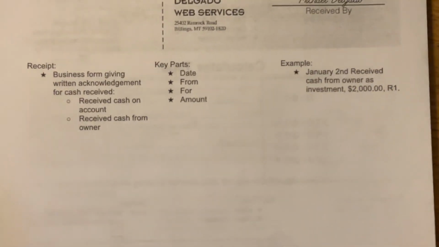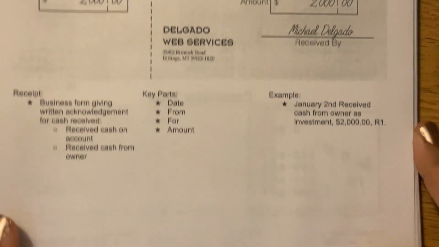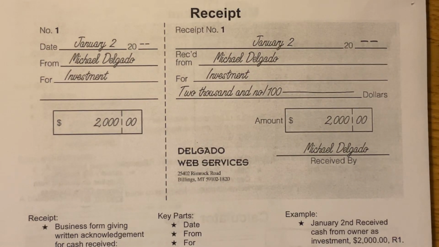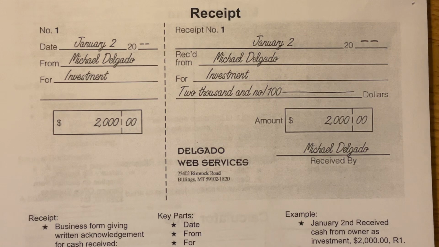Last one that we have here is a receipt. A receipt is a written acknowledgement that we have received cash. Just like if you go to Walmart, you get a receipt. If you go out to dinner, you get a receipt. There's the customer and there's the merchant copy. Same thing here. We will typically use this if we've received cash on account.